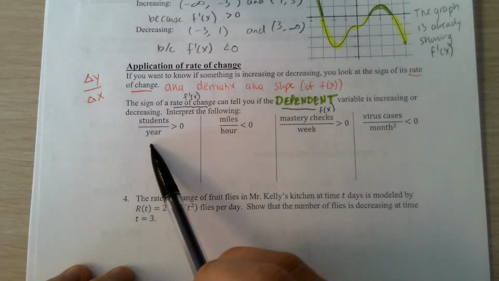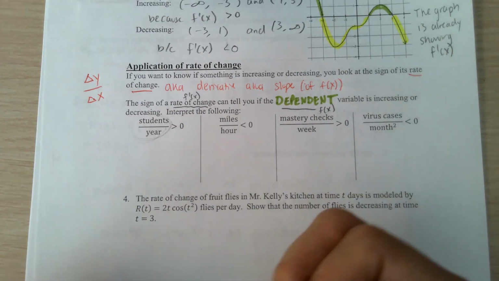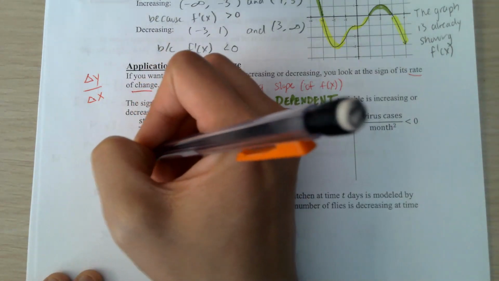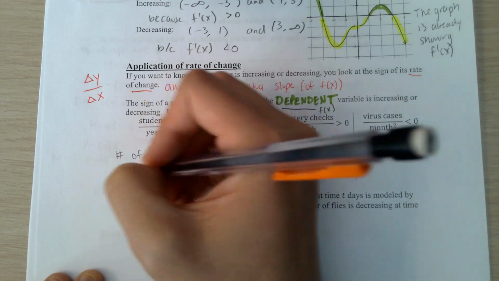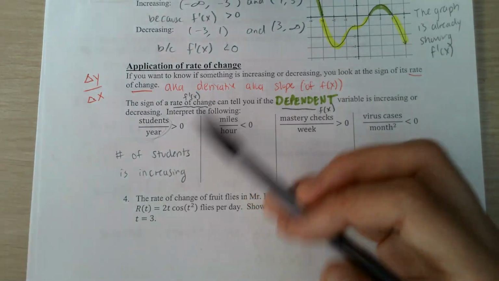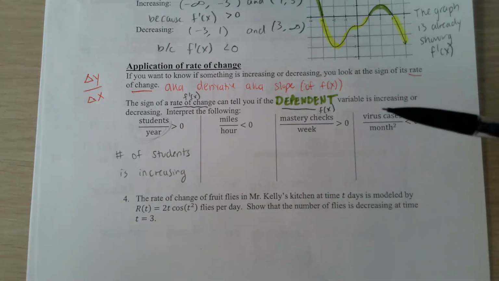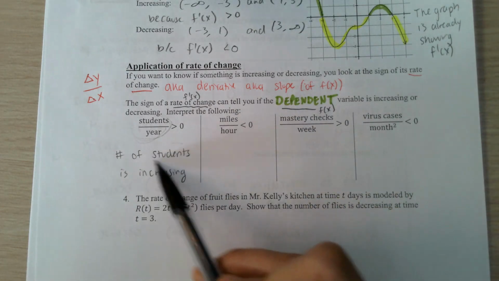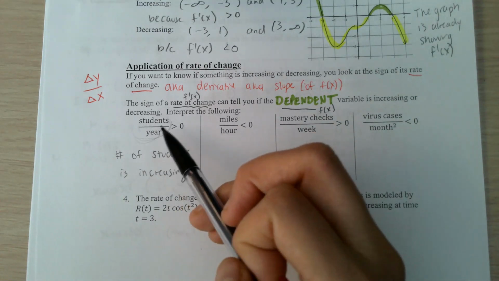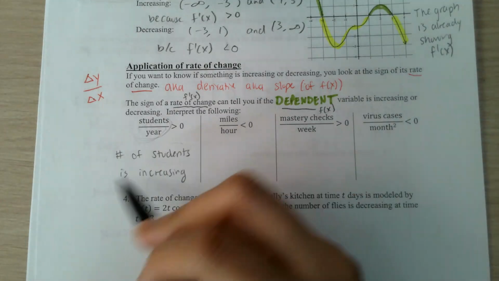So it says students per year is increasing. So this is the derivative. This is f prime of x. So if we're trying to know about the original thing, we can say number of students is increasing. Right? If students per year is positive, if we're getting more students every year, then our number of students is increasing. This seems sort of redundant, but you want to be able to differentiate. Right? So now we're in the dependent variable. We're not saying students per year, we're back to students. Right? So if students per year is +1, that means every single year Hancock is getting one more student, which means our number of students is increasing.